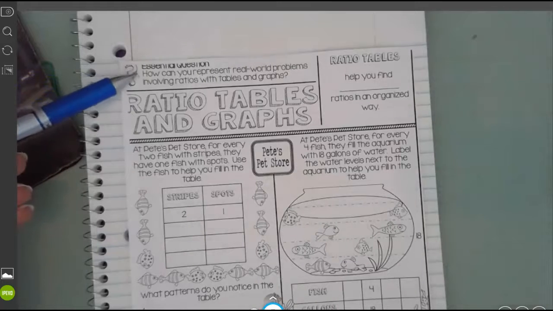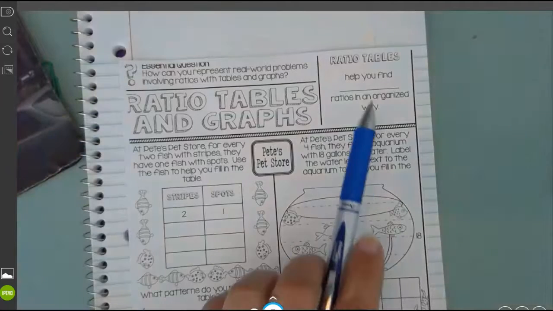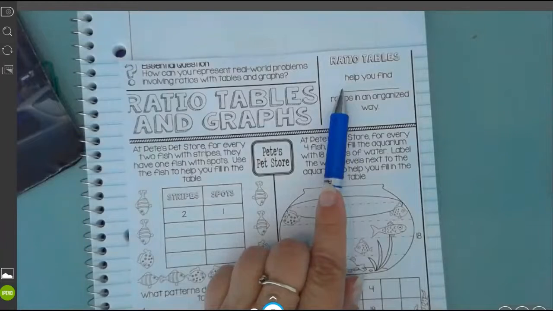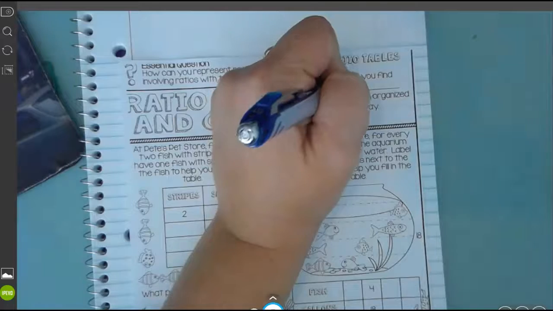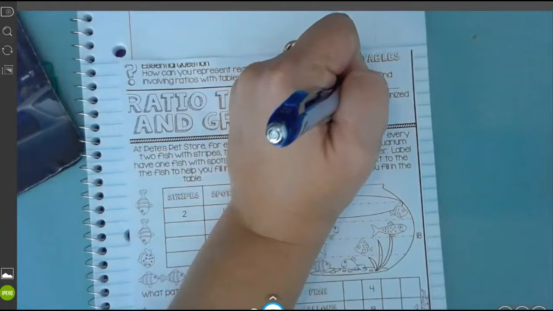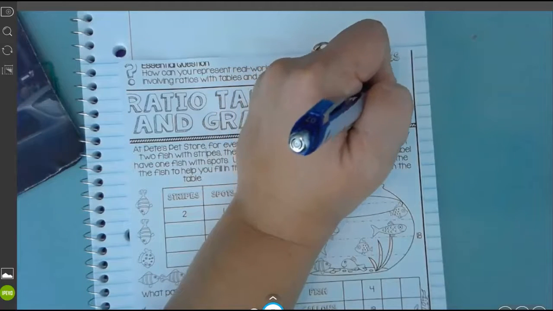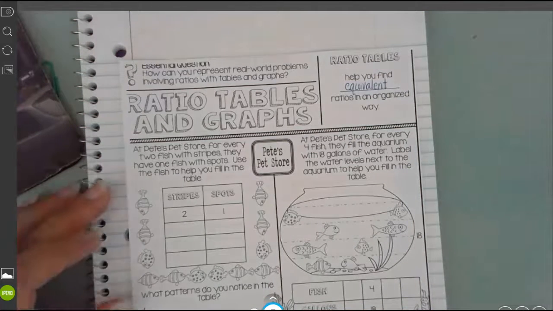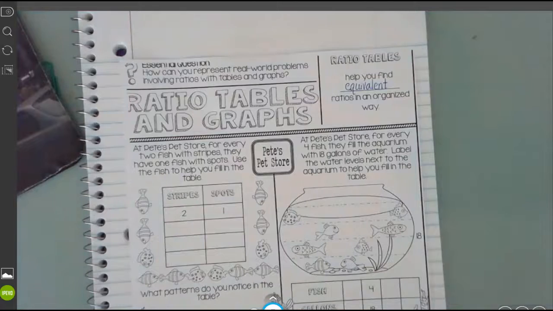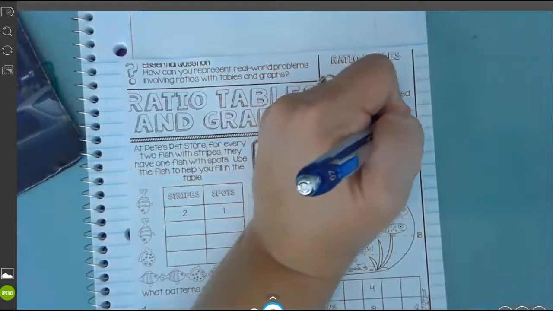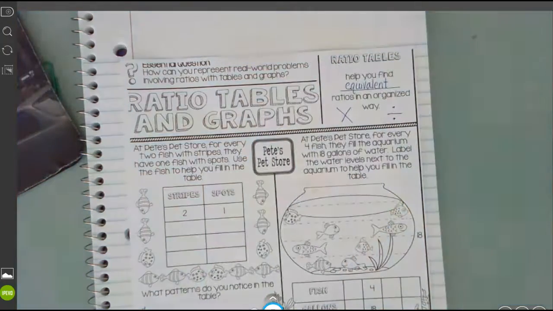We have the essential question up here where it reads, how can you represent real-world numbers involving ratios with tables and graphs? So we're looking at ratio tables and graphs. We're going to start over here in this corner. It says ratio tables help you find, and the word is equivalent. Go ahead and write equivalent down. Equivalent, which really truly means equal, ratios in an organized way. The two common math operations that we are using will be multiplication and division for this page.